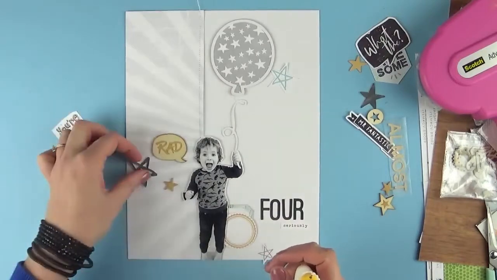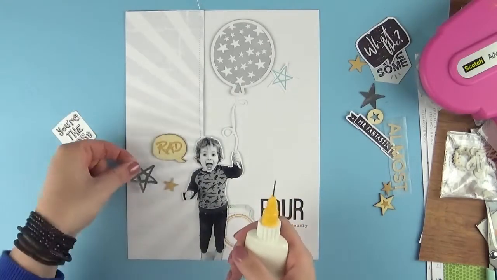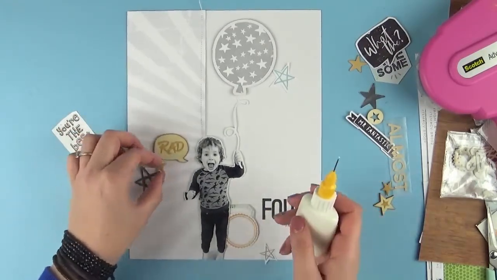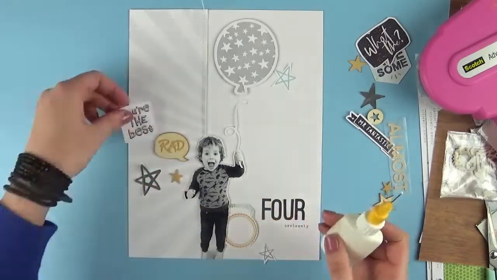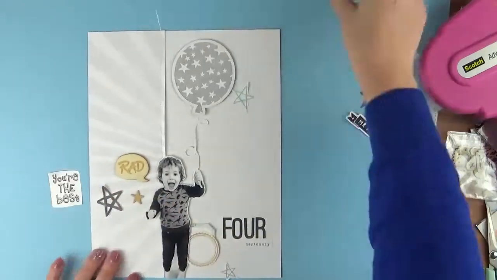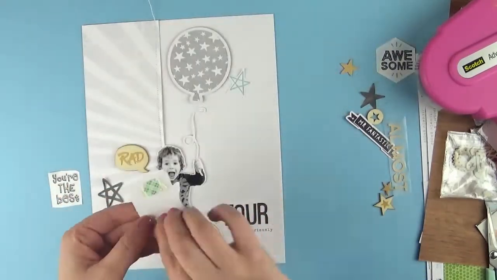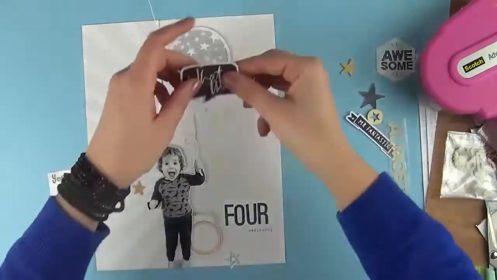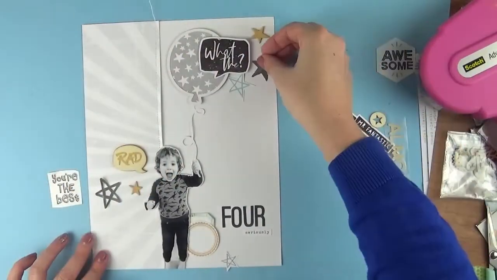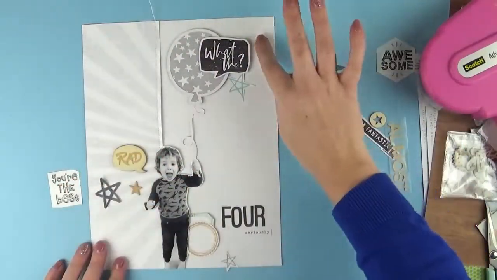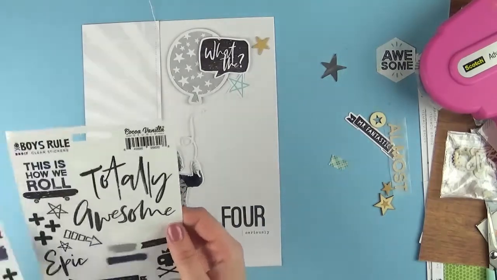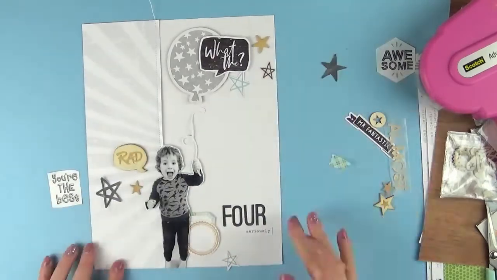So I do grab a lot of embellishments from previous collections for this layout. So that little rad, Jack saying rad, was a totally rad wood veneer packet piece. And then that what the, which I just love because that's what I'm thinking with the fact that he's nearly 4.